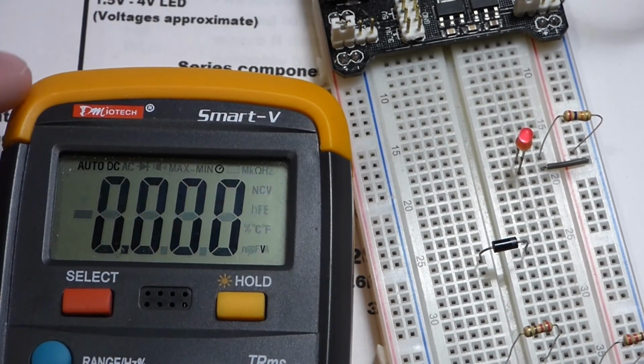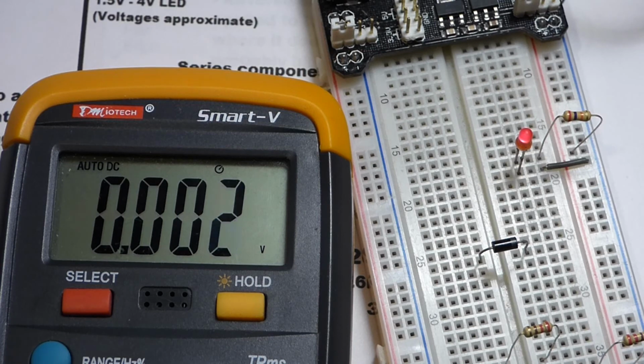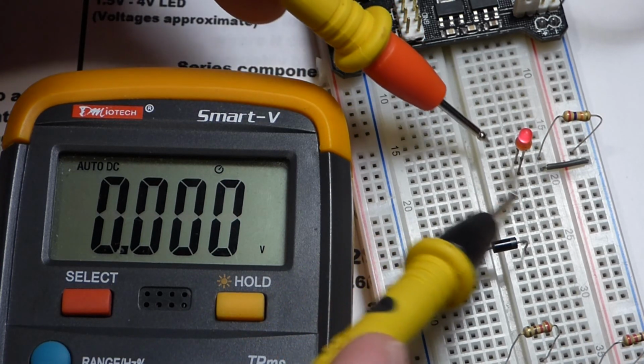We will set the meter to measure voltage. And first we'll do the LED again.